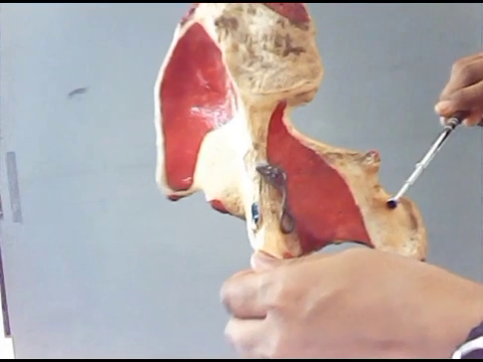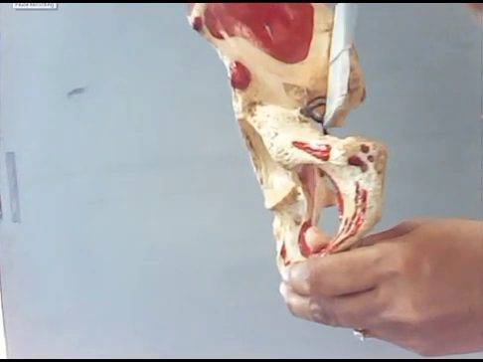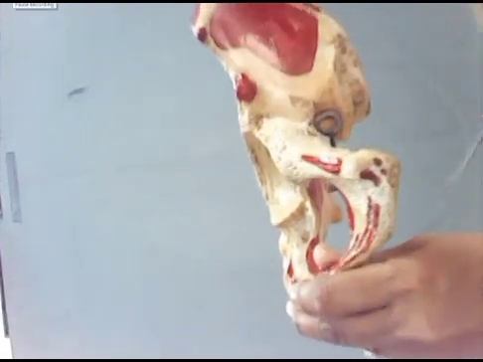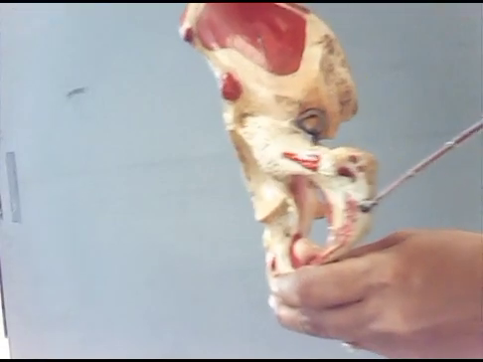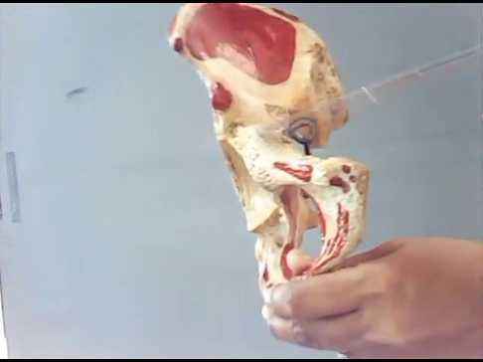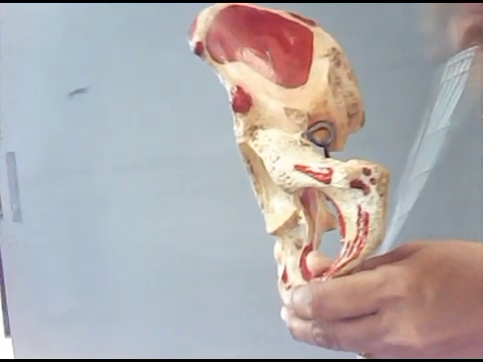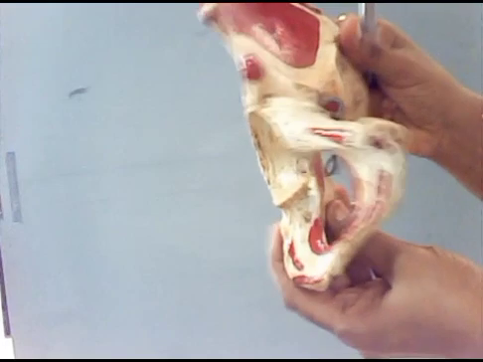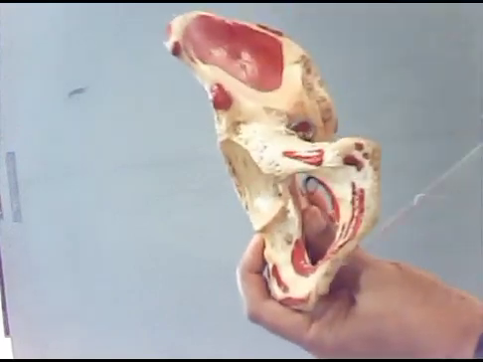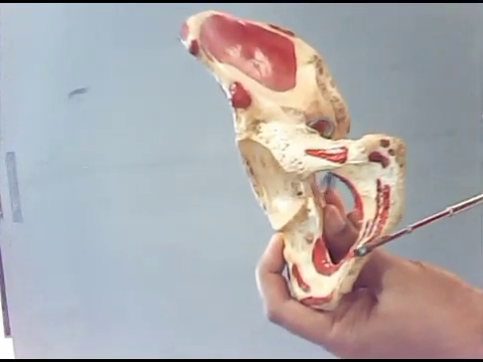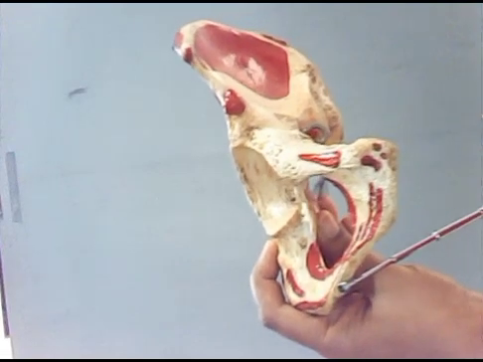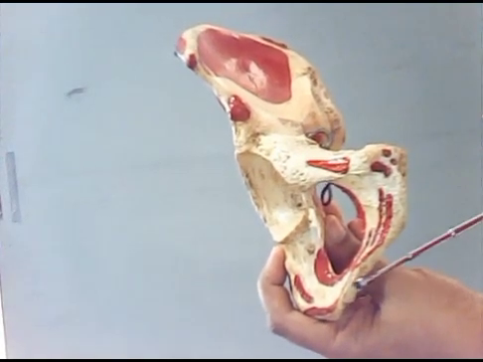Now this is the pubis bone. This is the body of the pubis. Superiorly it has the superior ramus, and this is the inferior ramus of the pubis, which is joined by the ramus of the ischium to form the conjoined ischiopubic ramus.